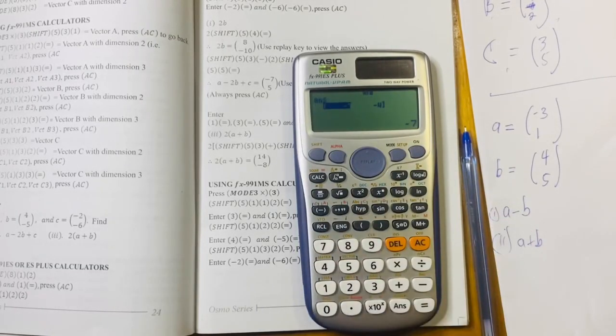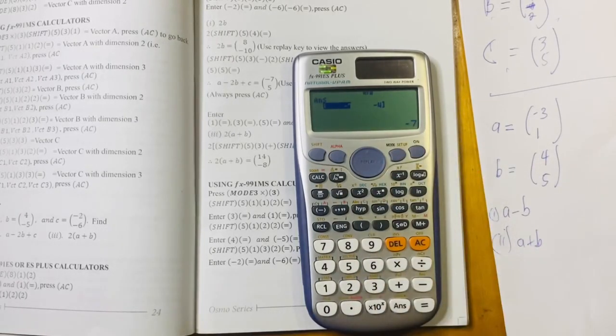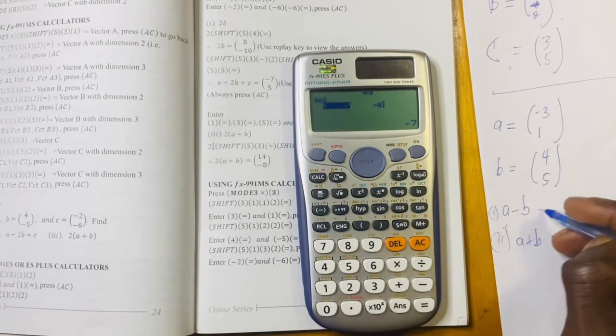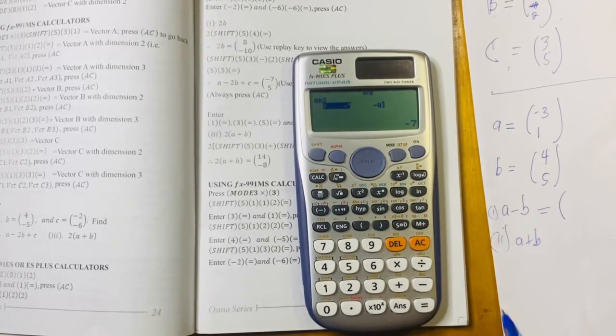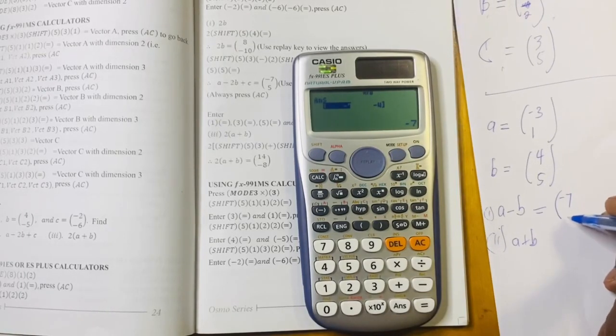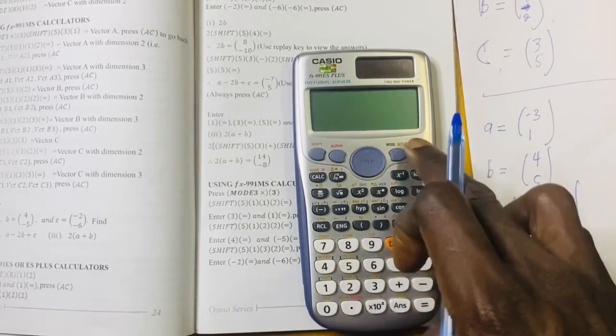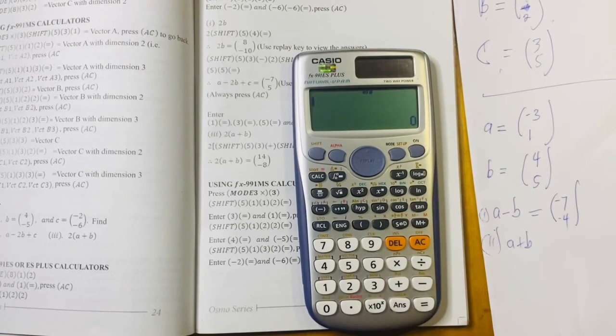Now we go equal sign, and the answer gives us, let's write the answer here, which is -7 and -4. That's the answer given to us. Now we'll work it manually and see. You go to your AC.